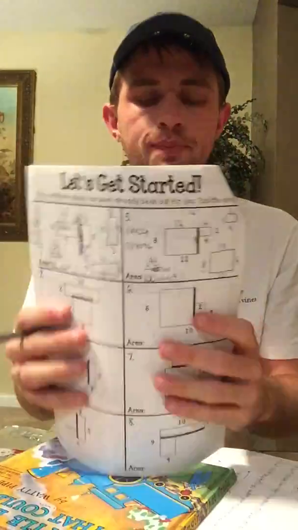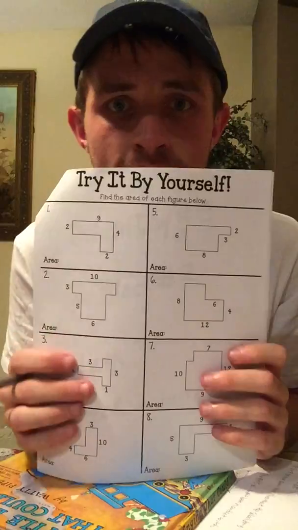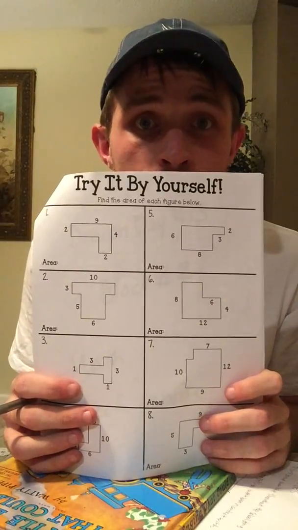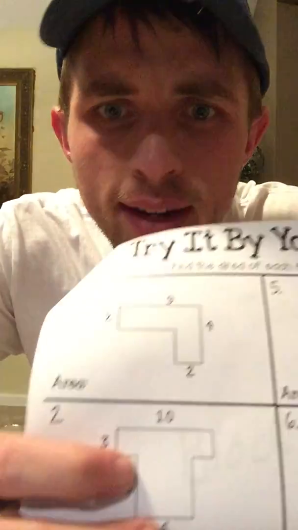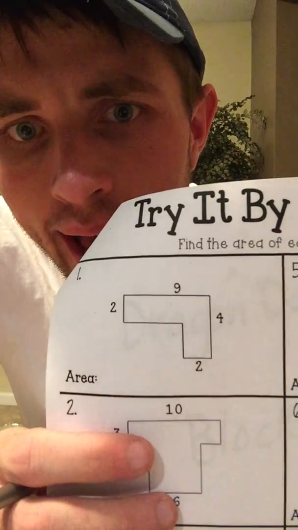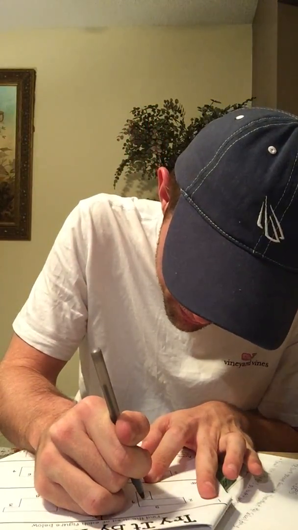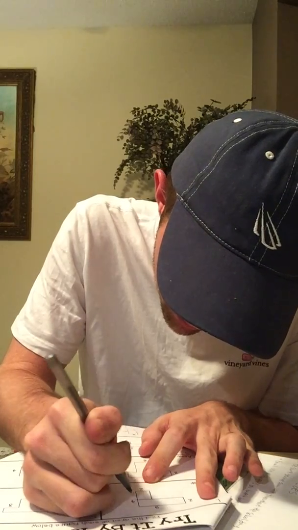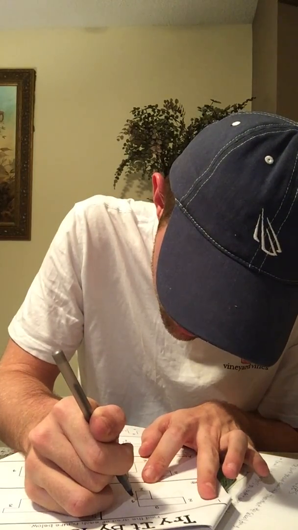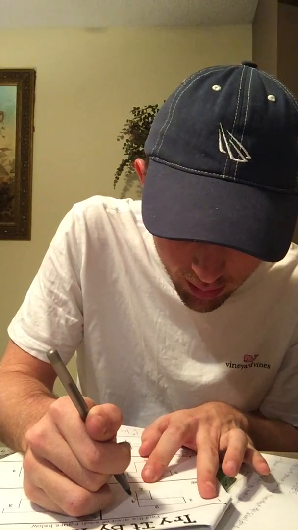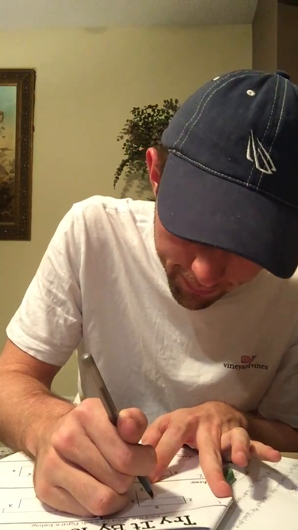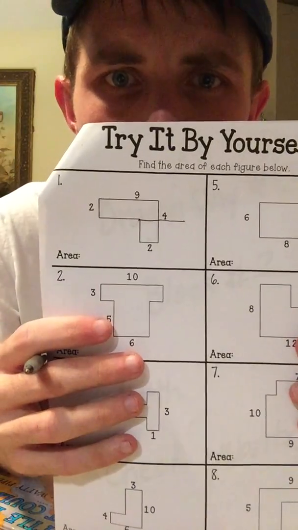Okay, now let's flip over to try it by yourself. Try it by yourself. You're going to do the same steps, except you're going to have to do step 1 where you split it. So on number 1, we have this weird shape, and I'm going to split it right down the middle here. That's where I'm going to split it.